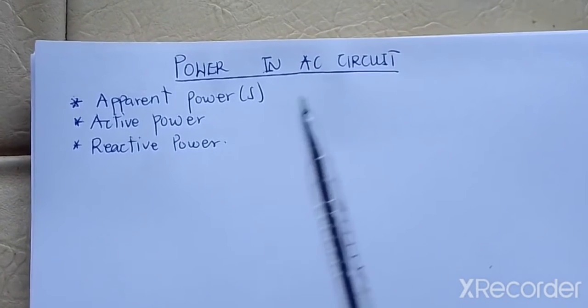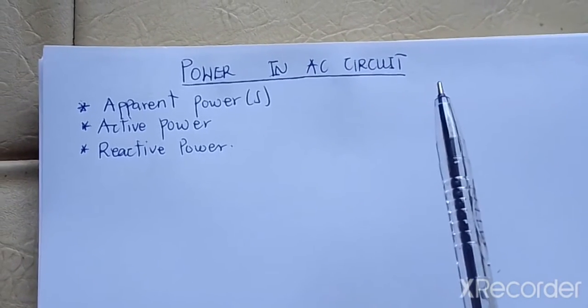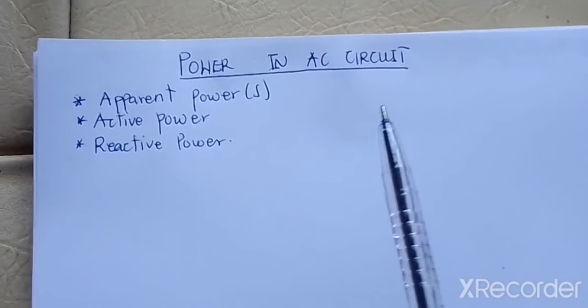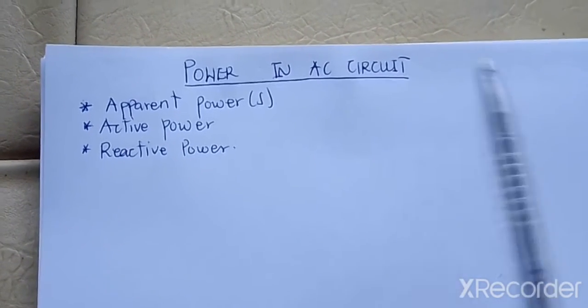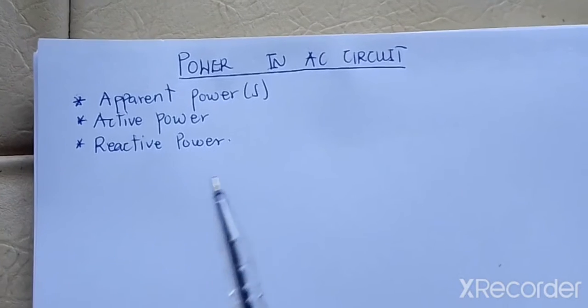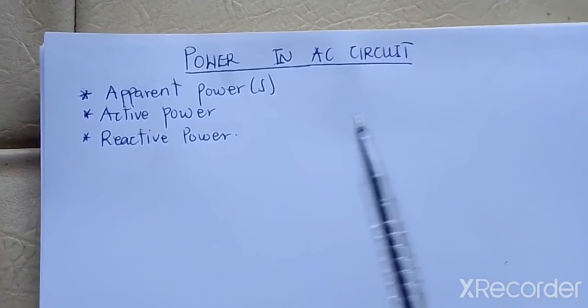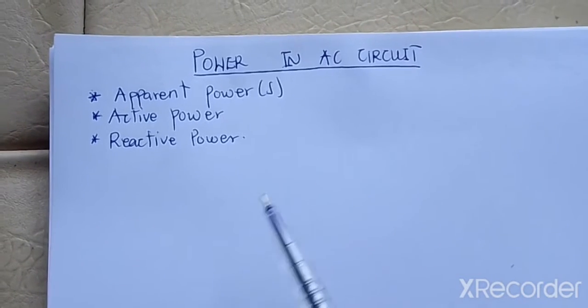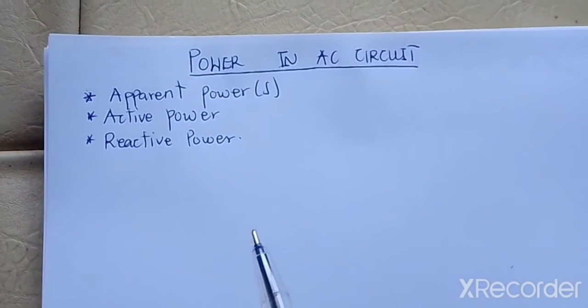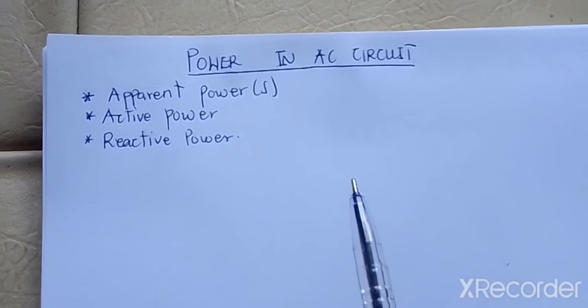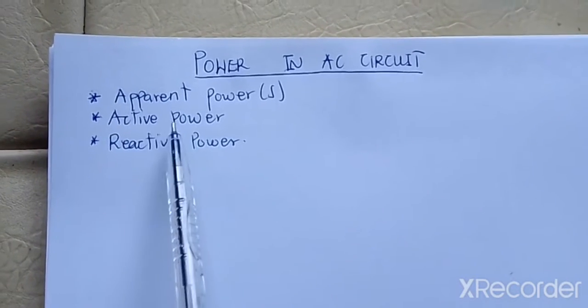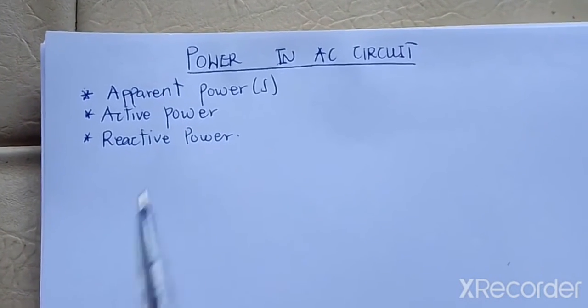Now, the inductors and the capacitors offer something we call reactance, whilst the resistor offers resistance. So these are the two oppositions in an AC circuit. These two oppositions bring about two different types of power in an AC circuit. So you have the active power and you have the reactive power.